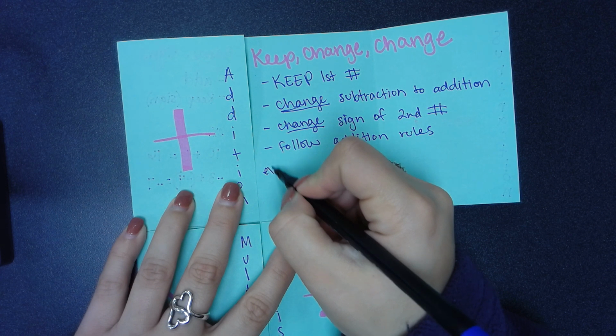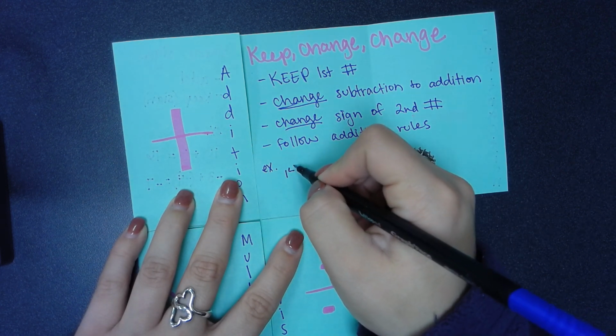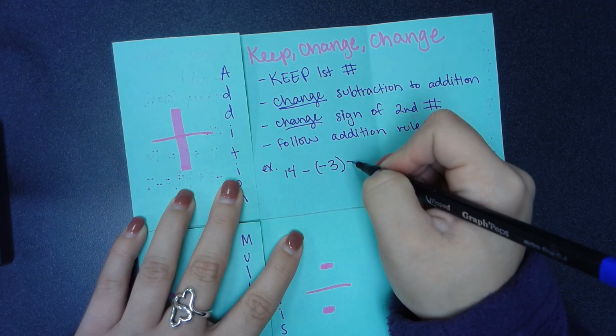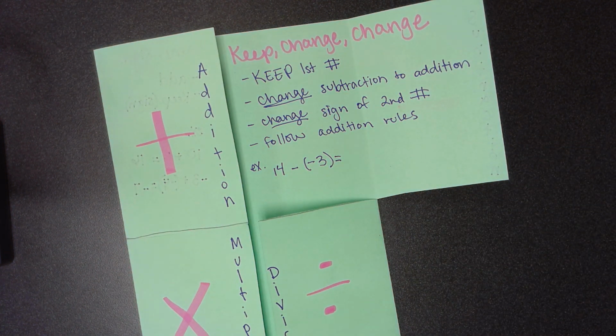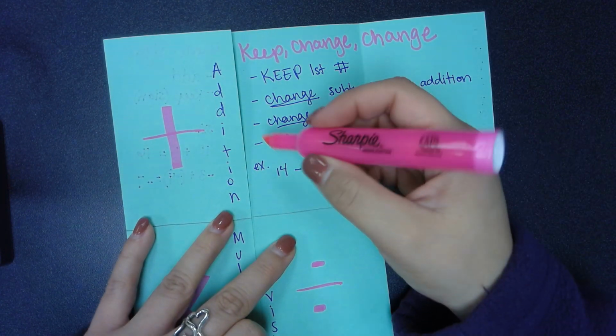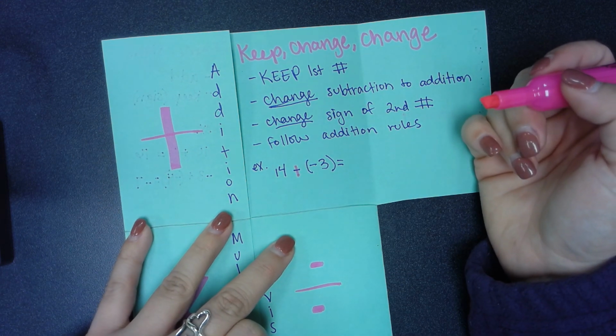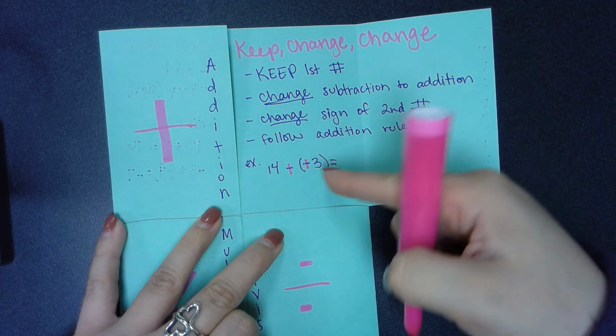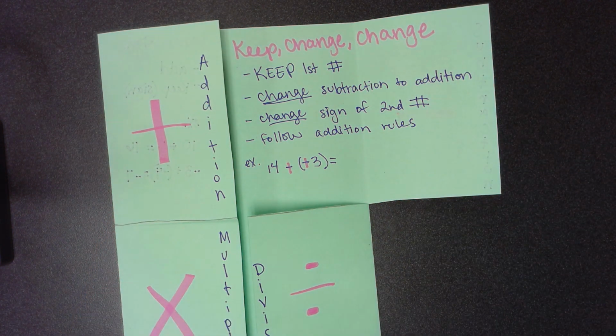So as an example, if I have 14 minus -3, I have a subtraction problem. So I'm going to keep the first number, 14. Then I'm going to change subtraction to addition. Then I'm going to change the sign of my -3 and make it positive.